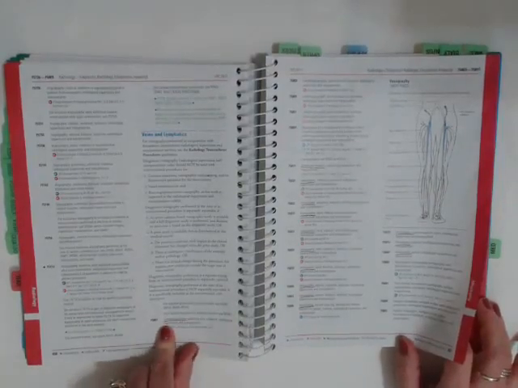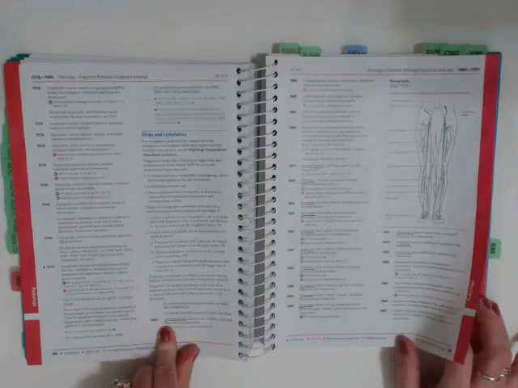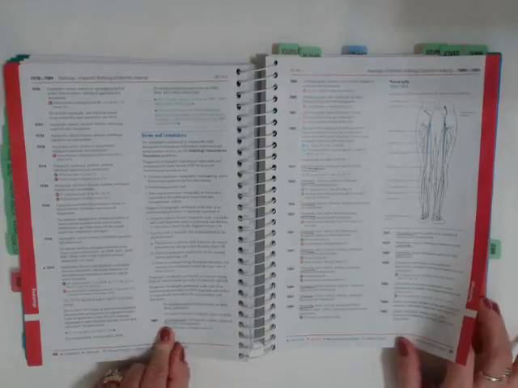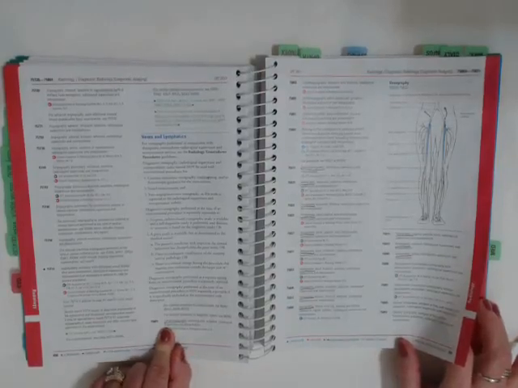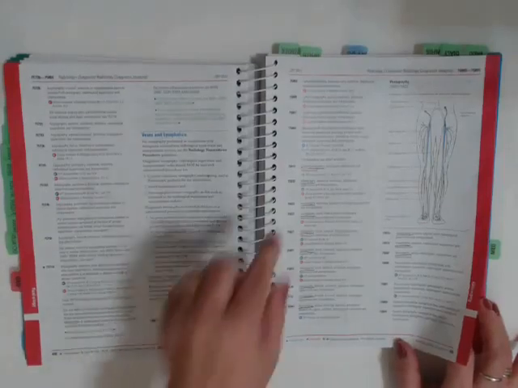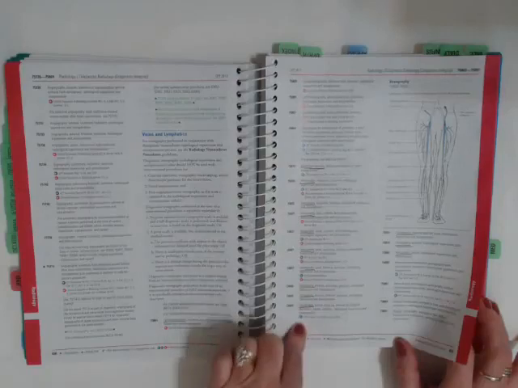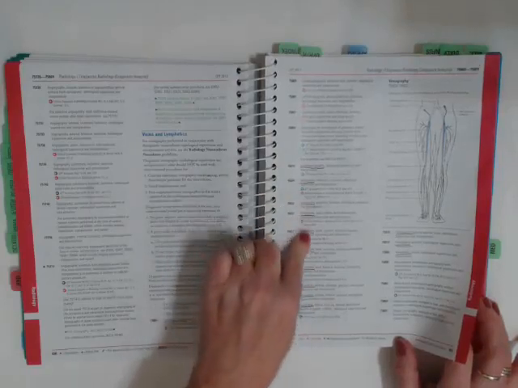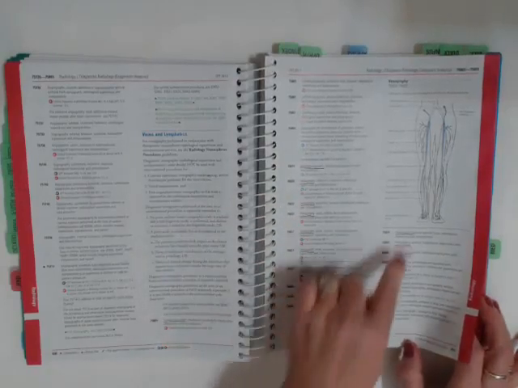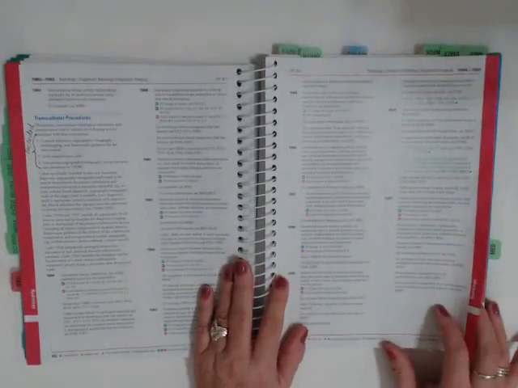Here's a lymphangiography. I always try to add the lympho, but it isn't. Then we have one for a spleen. Then we have venographies. These are specific to veins, taking pictures of veins. Lots of pictures in here that would be good for writing in if you needed to.